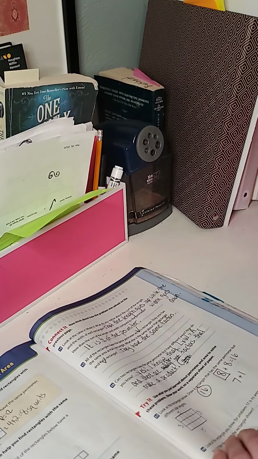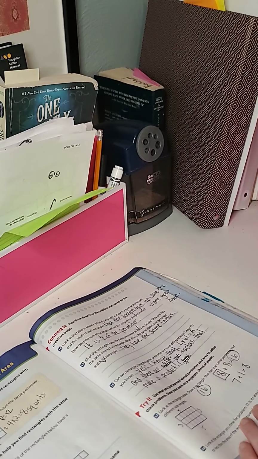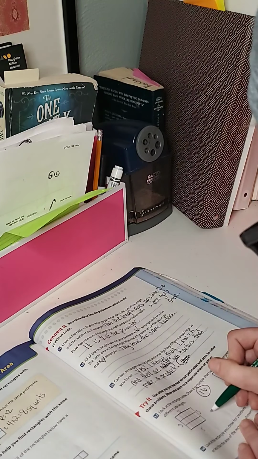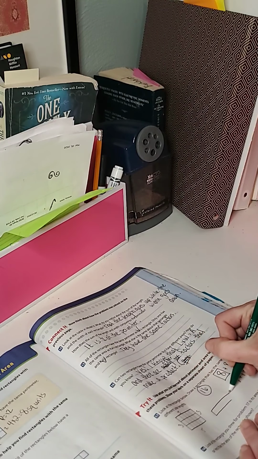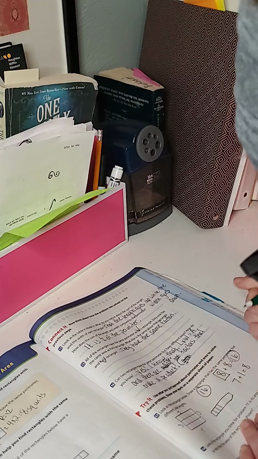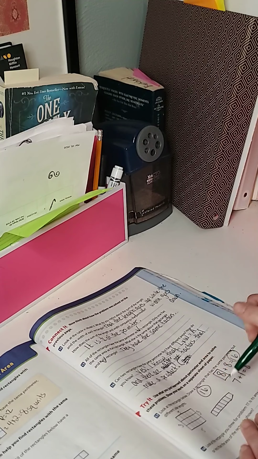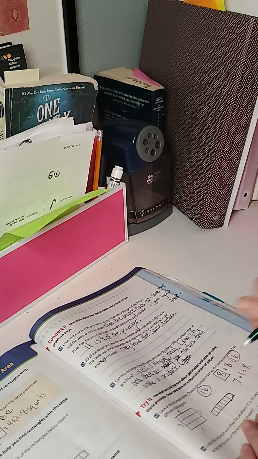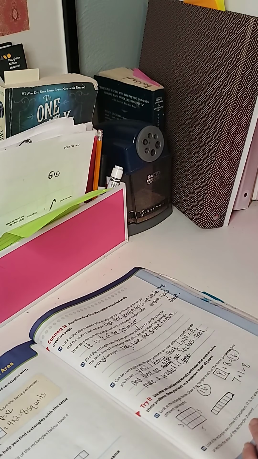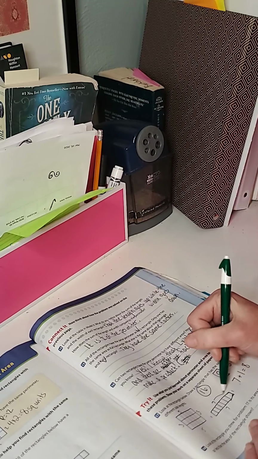So let's draw. Remember, I'm trying to make 8. I'm trying to make half of the perimeter. So if I did 7 boxes long, 1, 2, 3, oh, sorry, 4, 5, 6. If I did 7 boxes long and 1 box wide, that would give me 16. So I have 7 and 7 and 1 and 1. 8 plus 8.